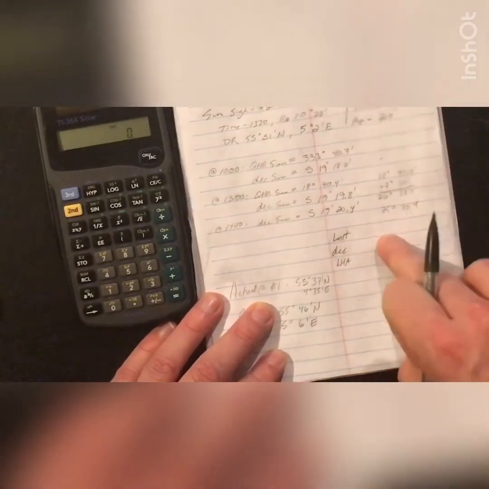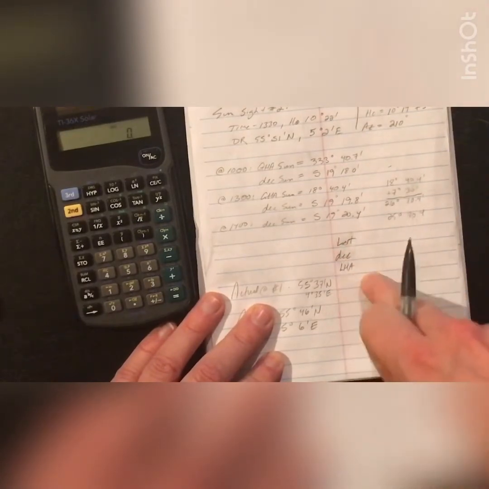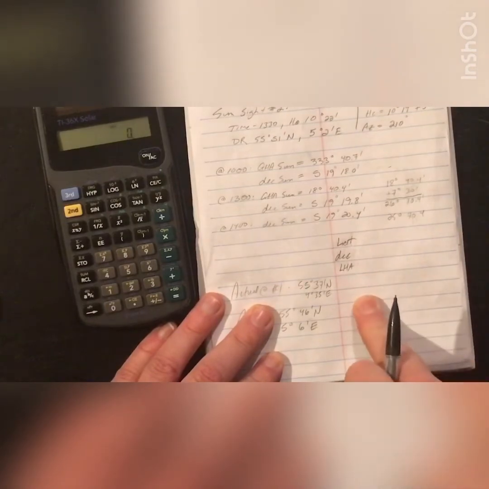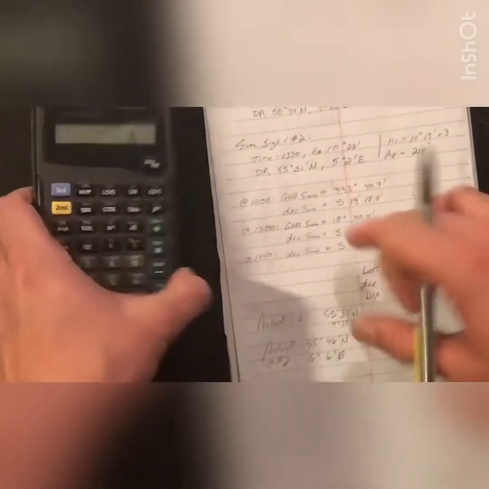It's adjusted for your latitude, your longitude, right? So latitude, declination, and local hour angle. Those are the three things you're going to store, right? So let's start storing them now. Let's do the first site.